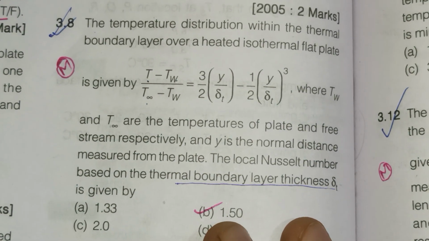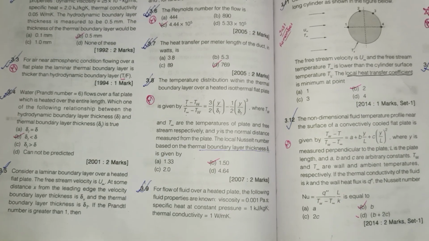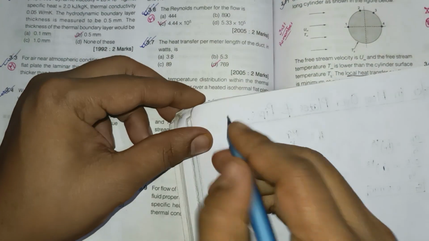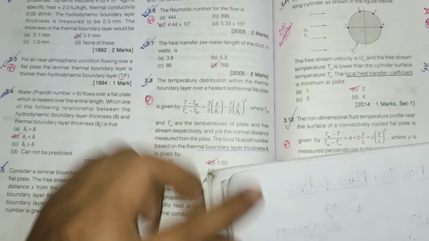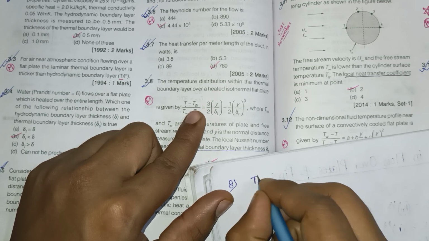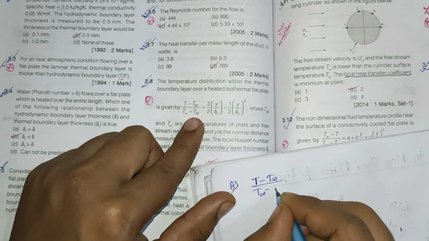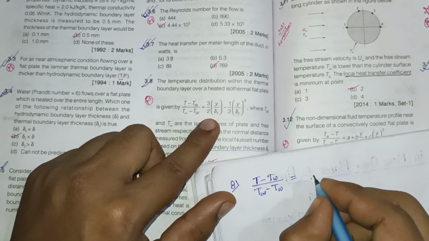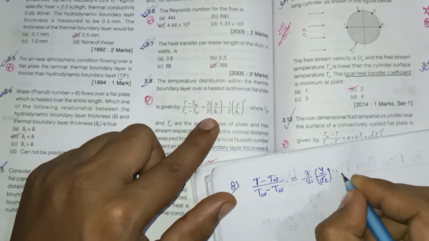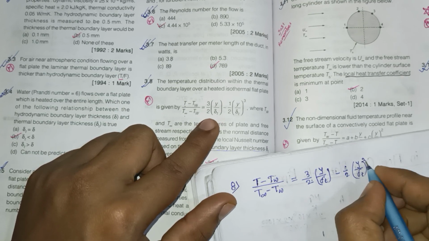So first of all, what is given in this question 8? The temperature distribution is given: (T minus Tw) by (T infinity minus Tw) equals 3 by 2 y by delta T minus 1 by 2 (y by delta T) to the power whole cube.